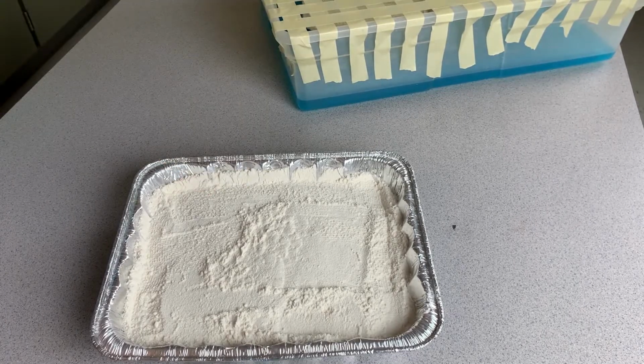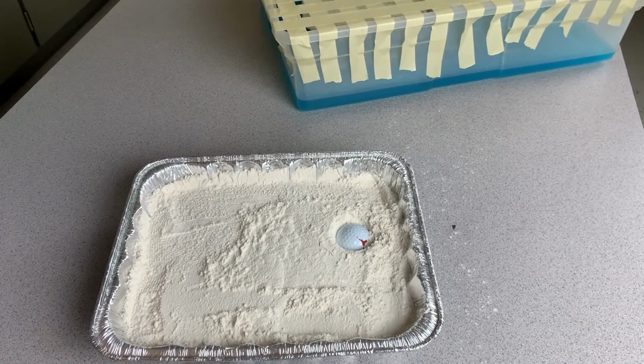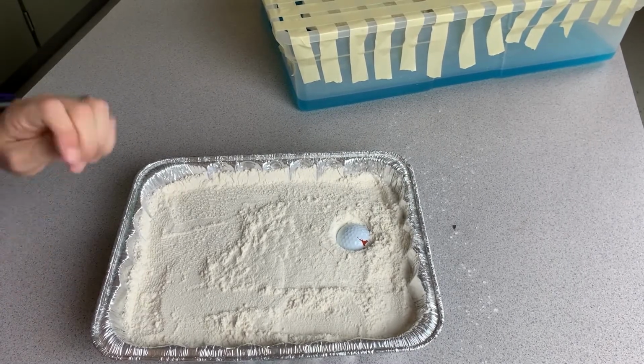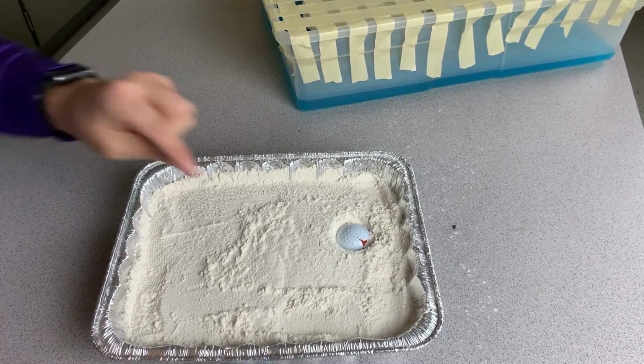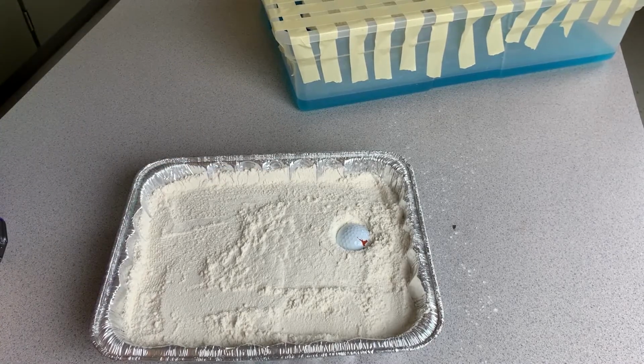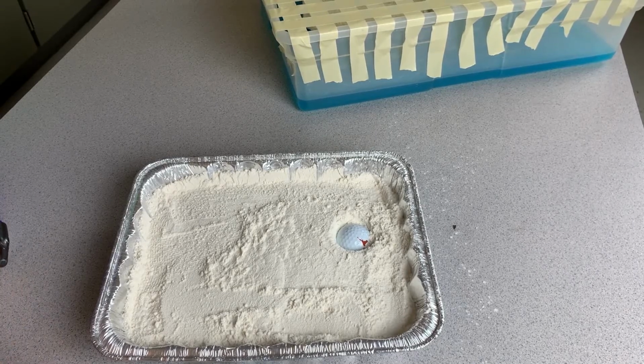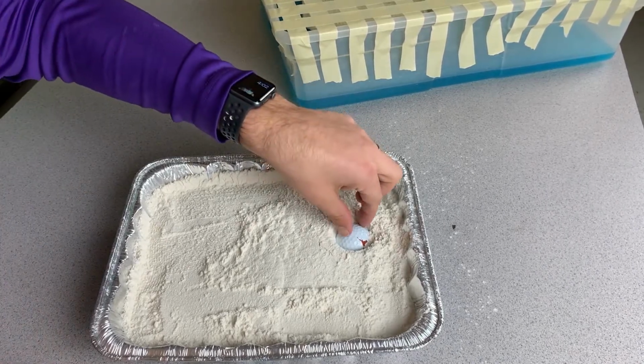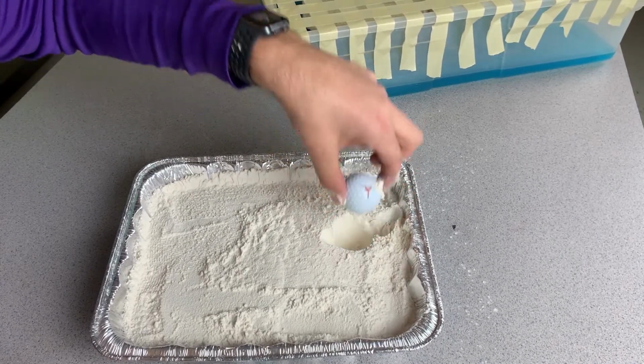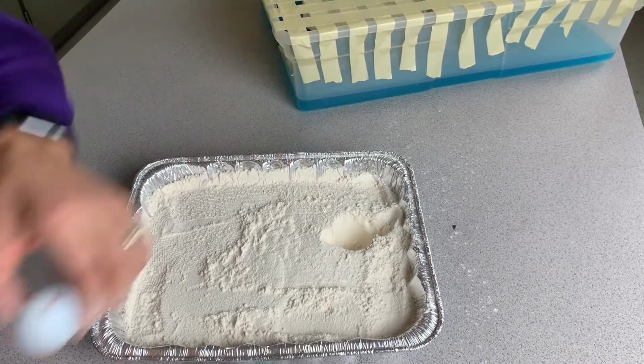So I'm gonna drop my biggest one. We're gonna see if we can get an impact. Ooh, definitely got an impact. So on your chart, you're gonna write for meteor 1, yes. And did it hit land? You're gonna write land. And where did it make a crater? When I pull it out, definitely made a crater.